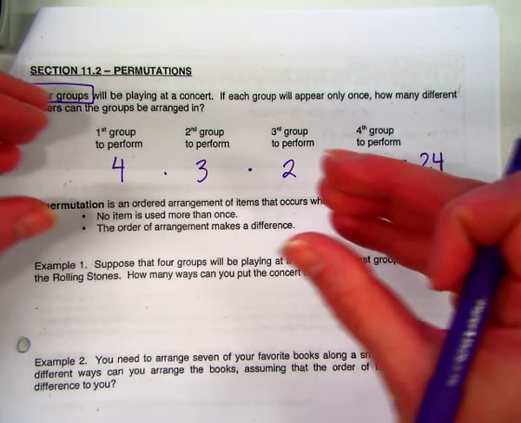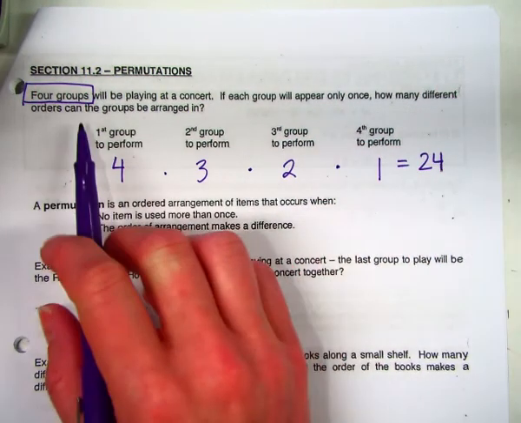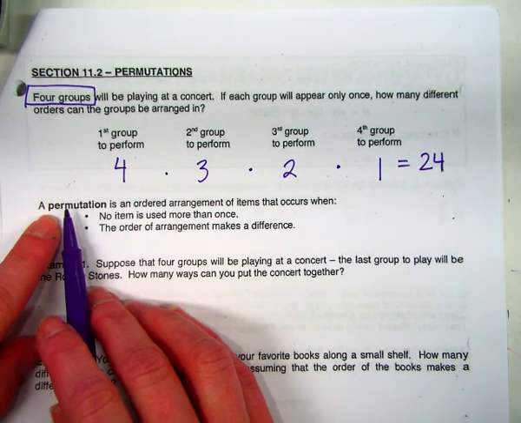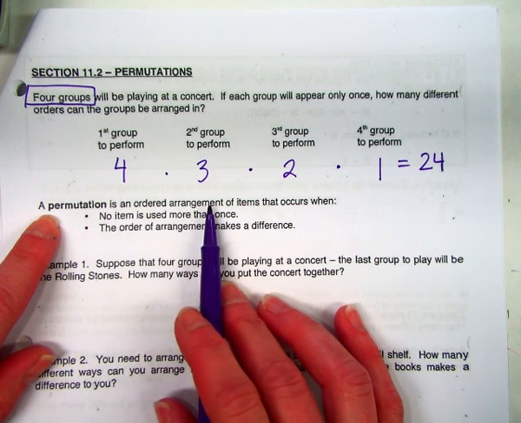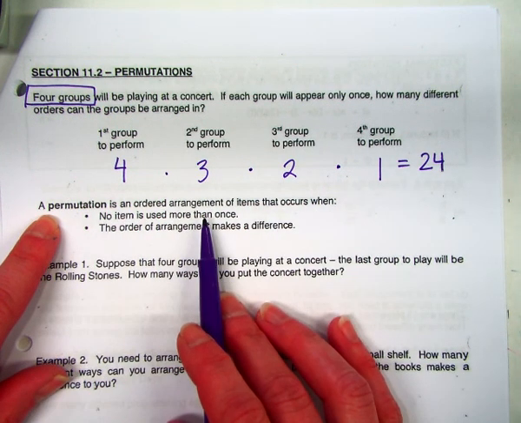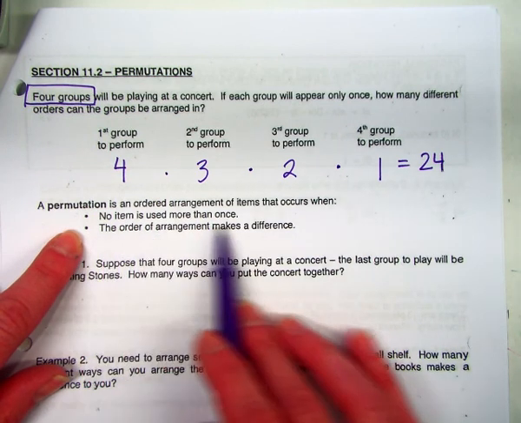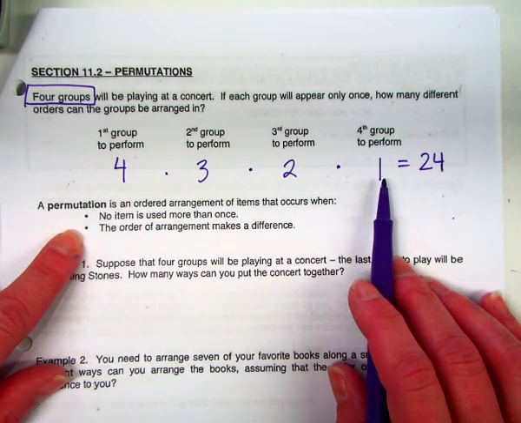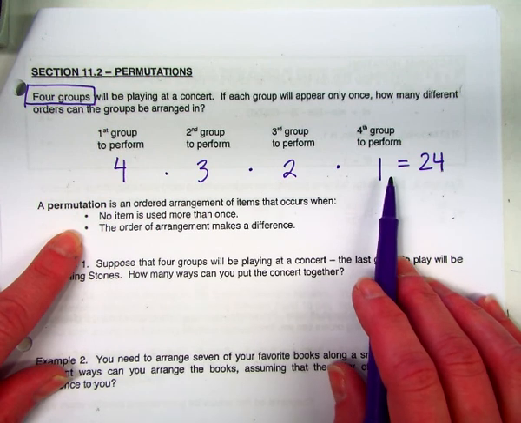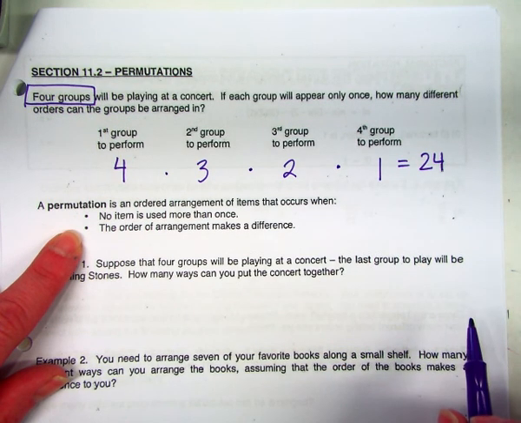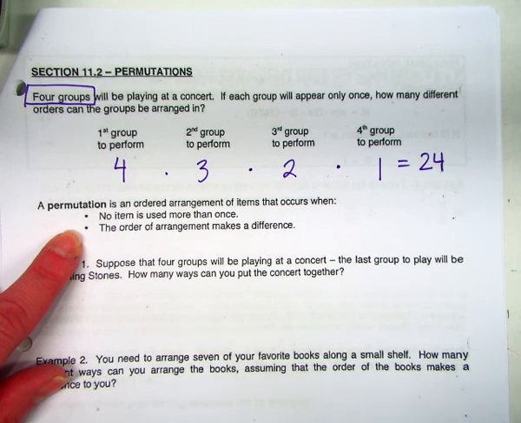And the numbers keep going up and up the more choices you have to pick from. A permutation is an ordered arrangement of items that occurs when no item is used more than once, and the order makes a difference. So it makes a difference who goes first or who goes last. Like the example that we picked, if you already picked that you want Travis Scott to play last, that limits your arrangement for the first few.